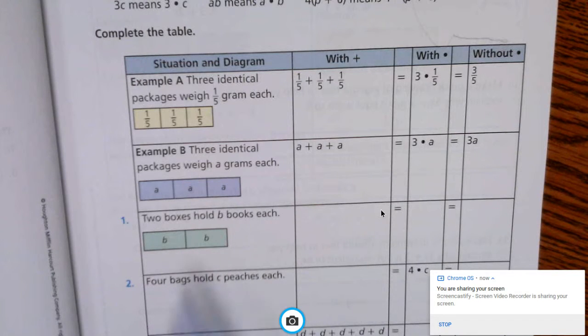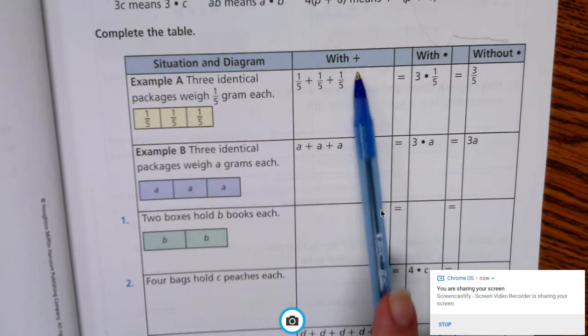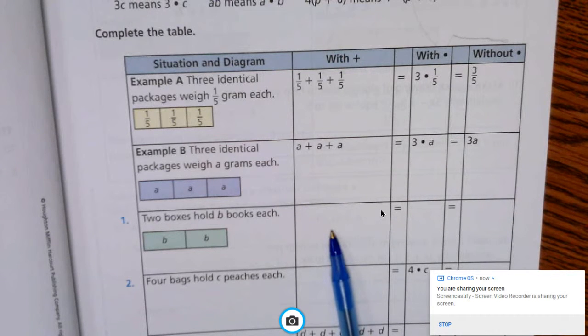Here we have some problems. So now it looks like they want you to fill this in. 2 boxes hold B books each, an unknown amount of books in each. So we can represent it with a situation and a diagram. And then we can use a plus sign here. So pause this if you need to as you work this out before you reveal my answers.